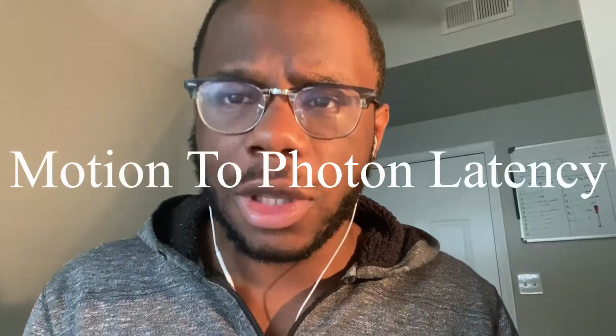Now, the first word on our list is going to be motion to photon latency. So, what is it? Essentially, motion to photon latency is just the amount of time it takes for your movement in the physical world to be translated to movement in the digital world. Just the amount of time it takes for your movement to be put onto the screen.